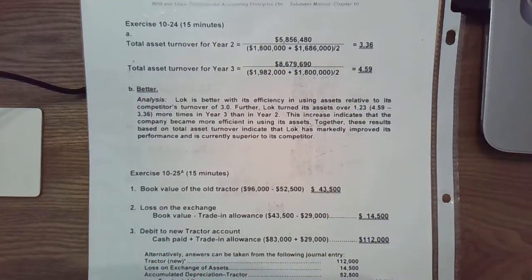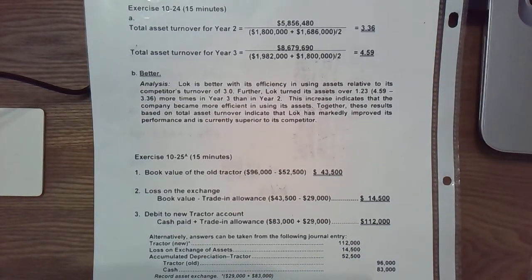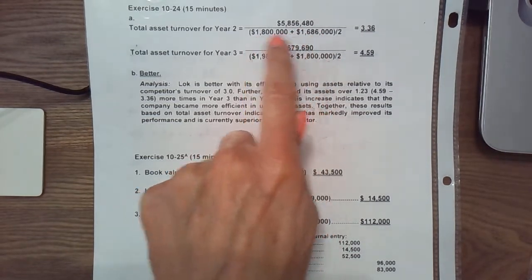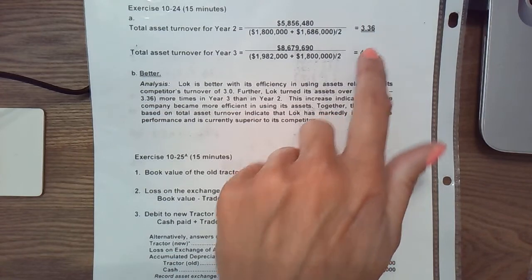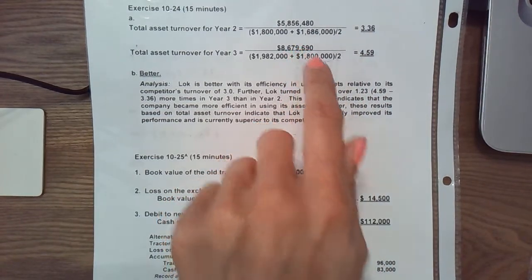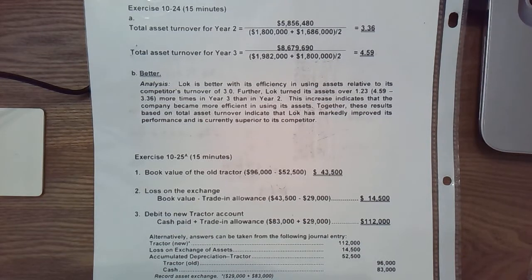So again, you're taking your net sales and you're dividing it by your average total assets. So this is year 1 and year 2, add it together, divide it by 2, and in this case you get 3.36. Year 3 net sales, this is year 2 and year 3 assets, add them up, divide it by 2, and you get 4.5.